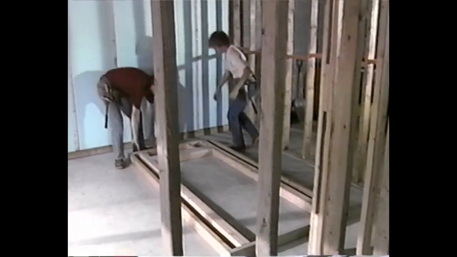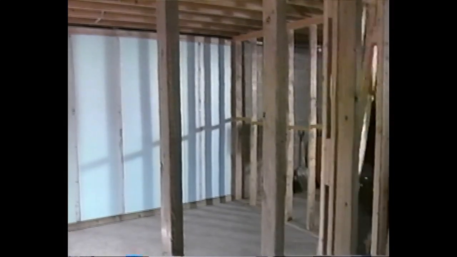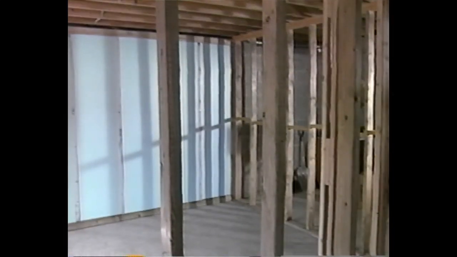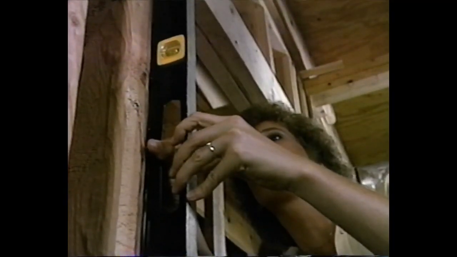Then we assemble and raise the wall into its proper location. Shim, check for plumb, then secure our top plate.